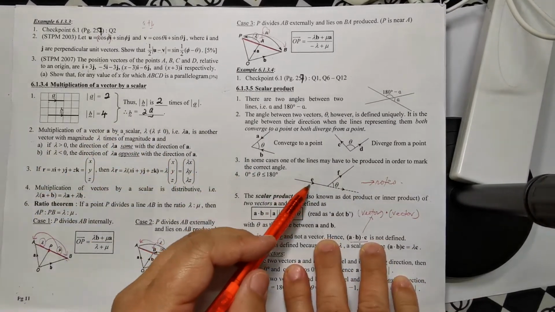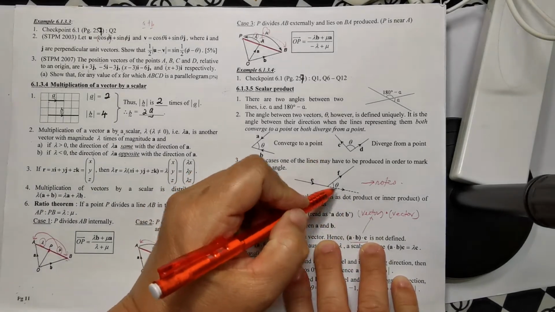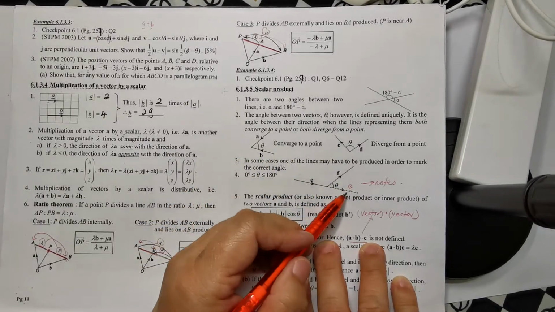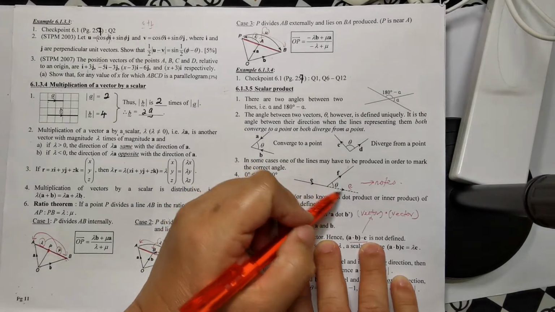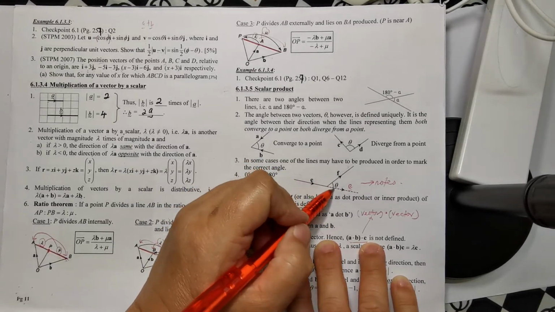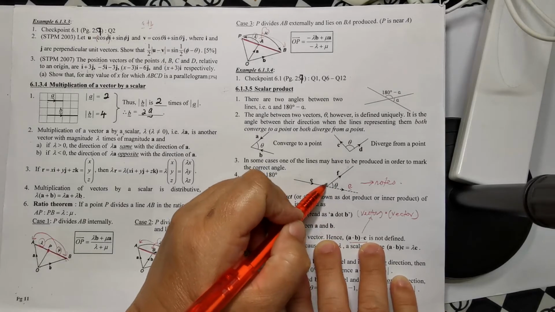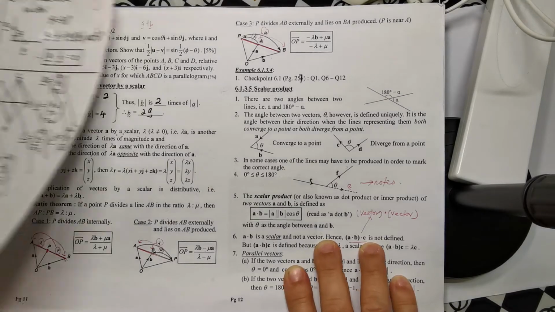Let's say I extend E, make E longer. Now you see, this is E also. It's still vector E, it just goes longer. So now the two vectors E and F diverge from a point. So the angle between these two vectors will be here, and not this one. I will show you some more examples.